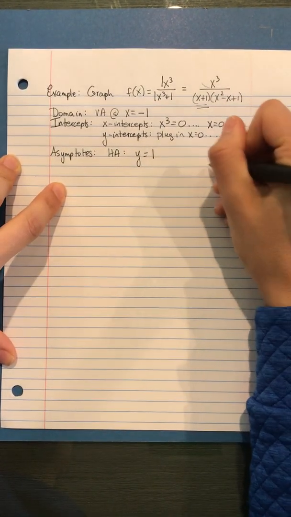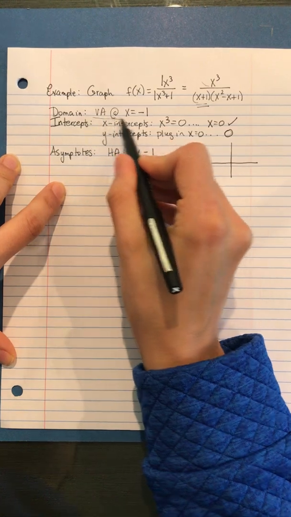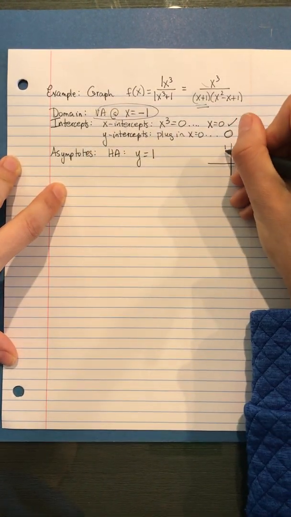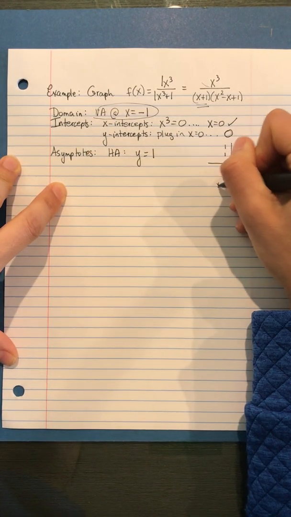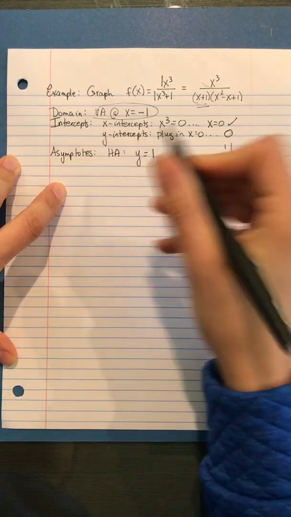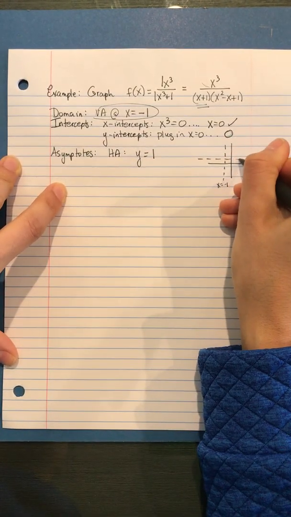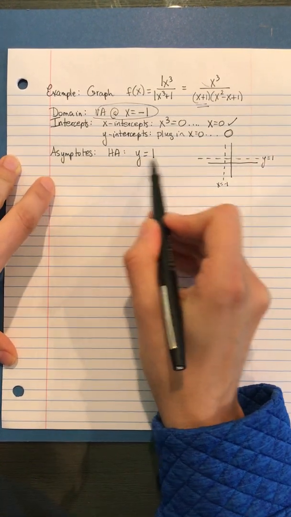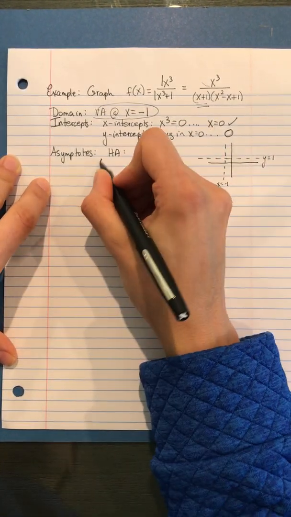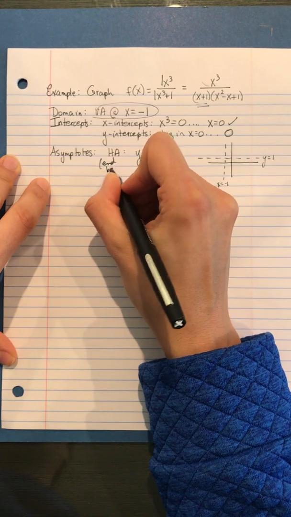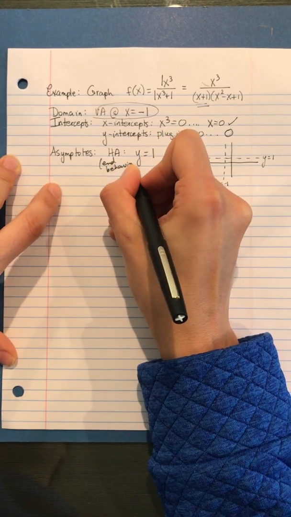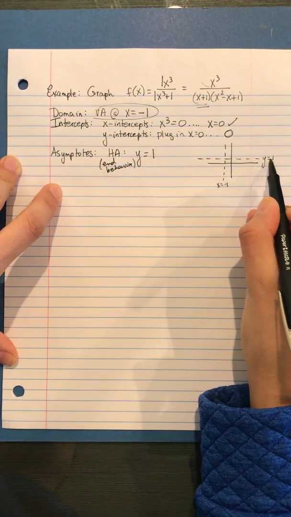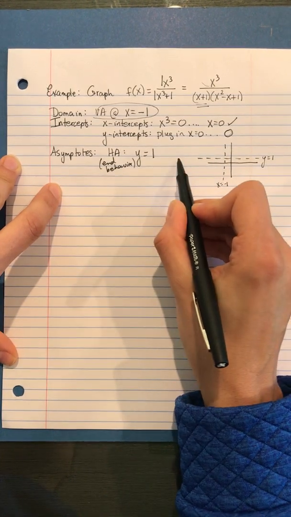So far, let's just recap what we have. We've got a vertical asymptote at x equals -1, just like that. And I've got a horizontal asymptote at y equals 1. I'm not going to bother doing a limit because I already know horizontal asymptote is end behavior. I know that the ends of this graph are going to skim y equals 1 to the right and y equals 1 to the left.